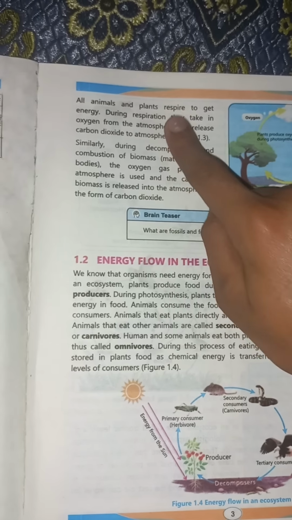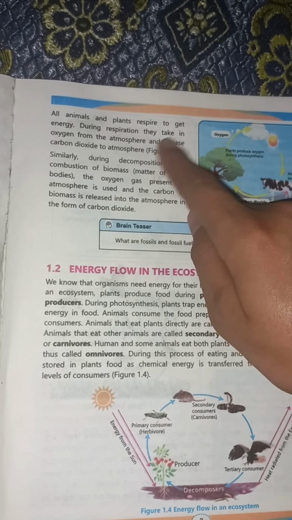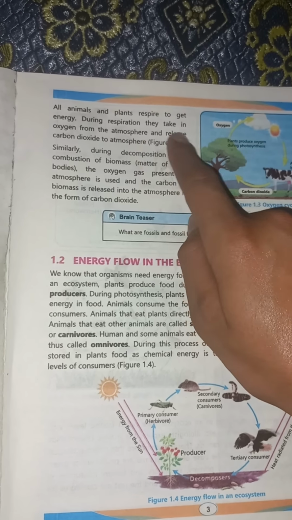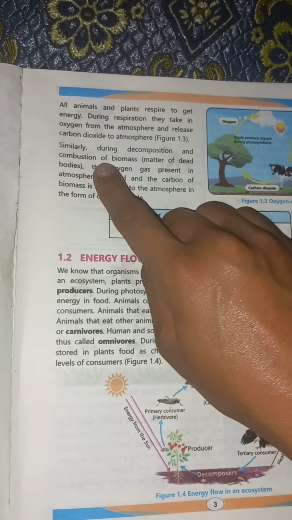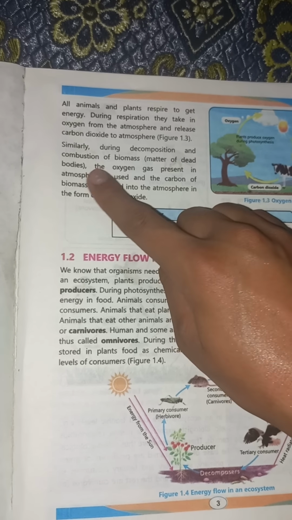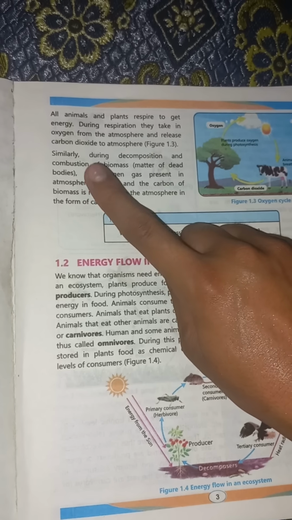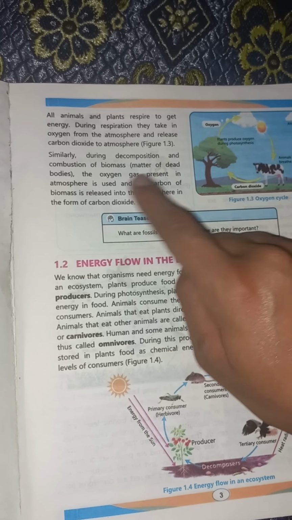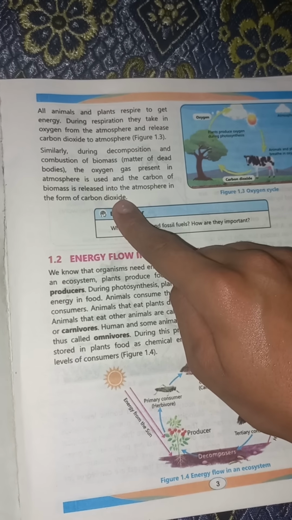Next, all animals and plants respire to get energy. During respiration, they take in oxygen from the atmosphere and release carbon dioxide to the atmosphere. Similarly, during decomposition and combustion of biomass, matter of dead bodies, the carbon present in biomass is released into the atmosphere in the form of carbon dioxide.